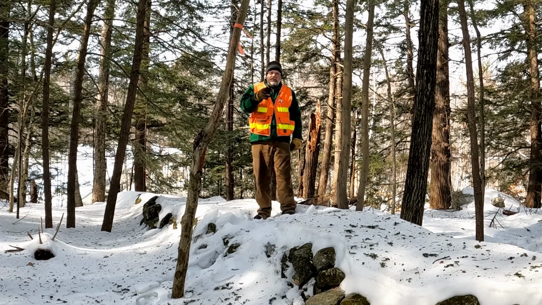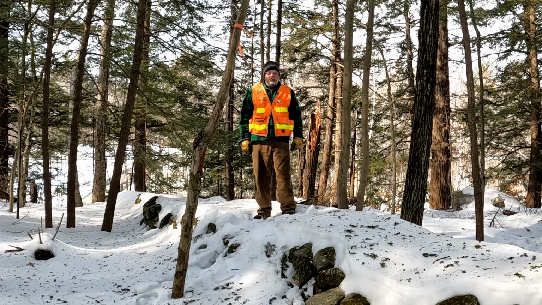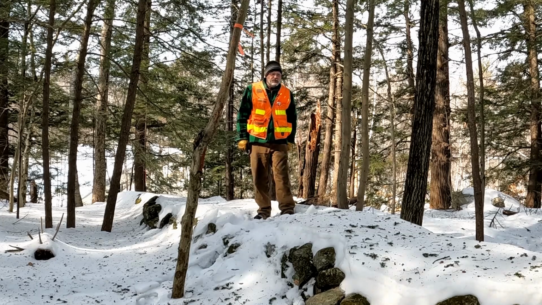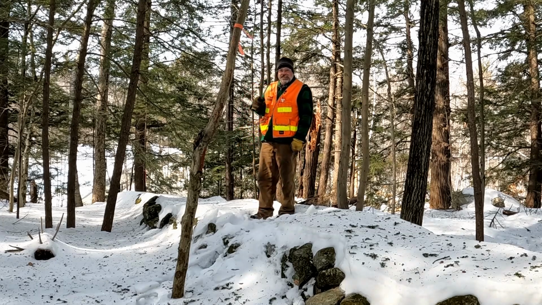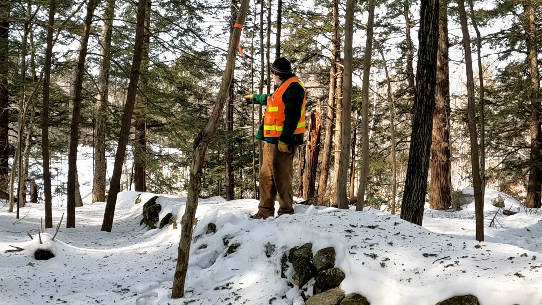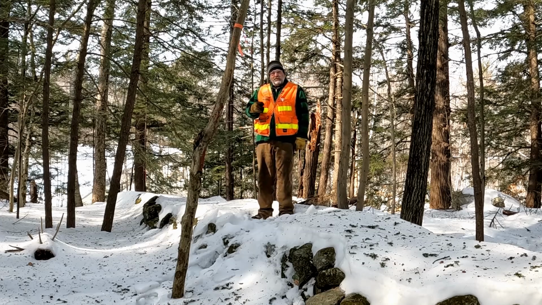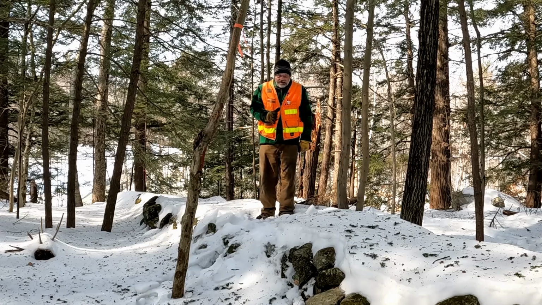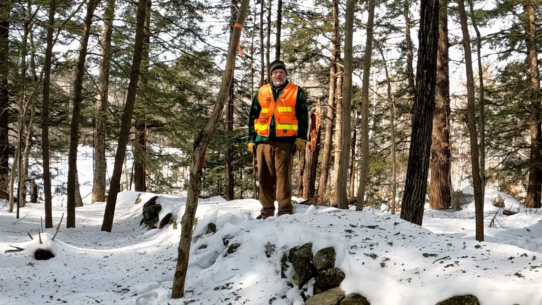However, we found a pin on the far side of the stone wall at point B, back at the beginning of this leg of the traverse. And what we found at this end of the traverse was the sugar maple with the remnant wire fence through it. And that is also on the far side of the stone wall.